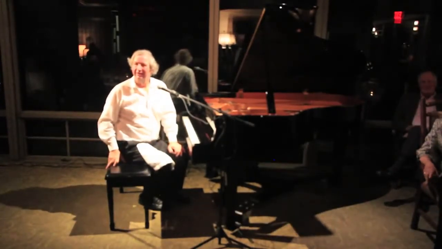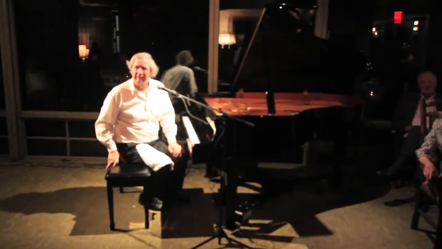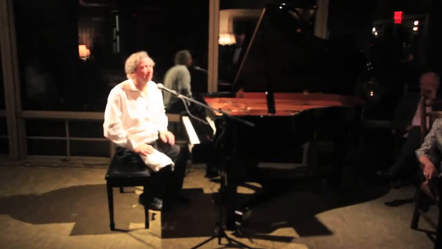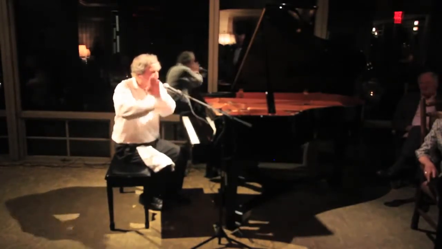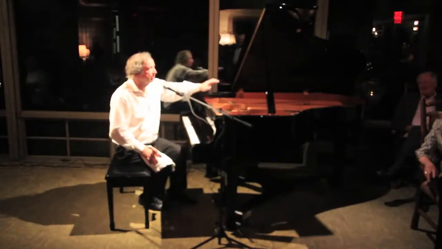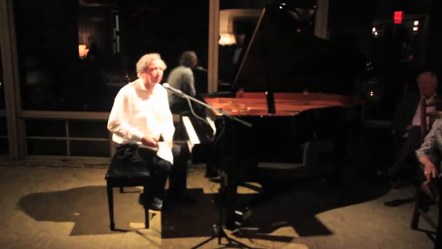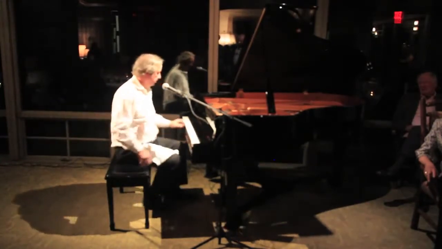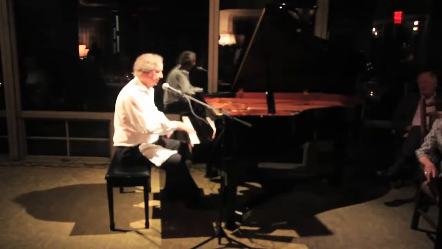Can you describe for us the difference between stride, ragtime, and boogie-woogie somewhere in the middle? Let me describe the difference between ragtime and boogie-woogie and a style that was known as Harlem stride, stride with the walk. Stride refers to the left hand striding up and down the keys. That was one of the terms that Louis said was a new term to him. For instance, if you hear, I'll emphasize the left hand on something.